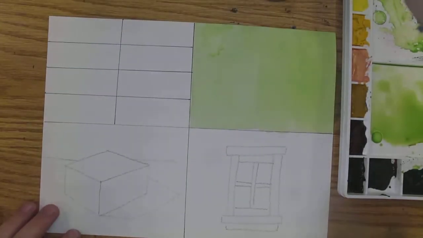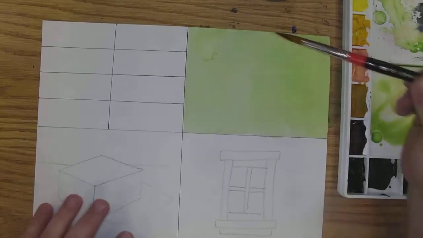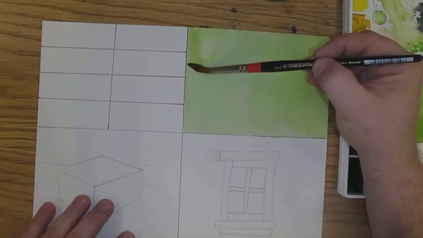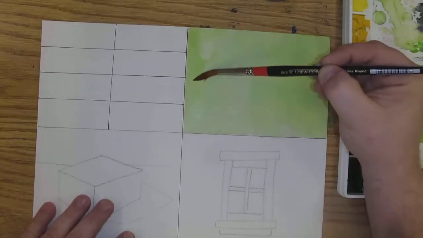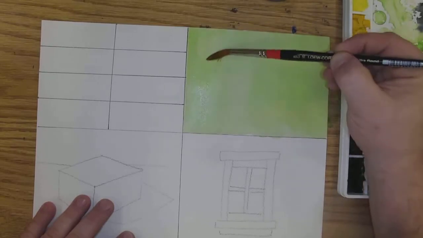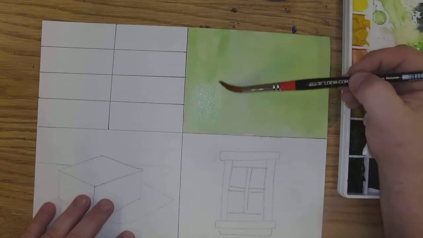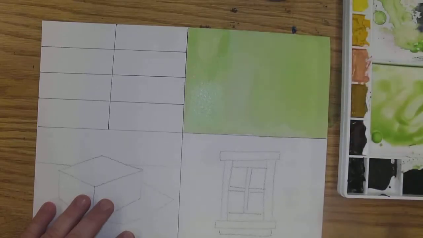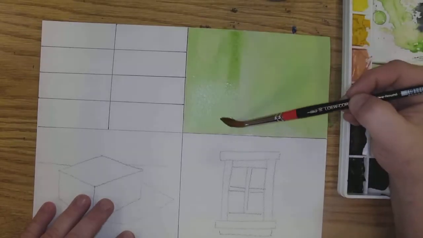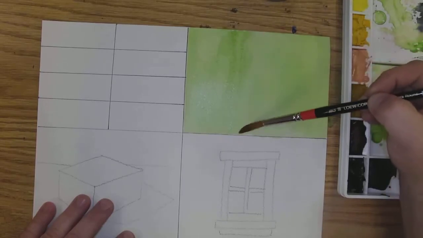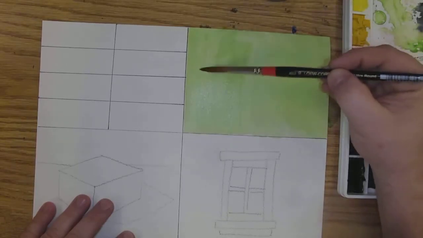If that does happen, this is how you would fix it, which is actually a good thing. So I'm just going to go back and reapply some paint and even that out. Okay, but I have to go over the whole thing so I don't get any streaks.